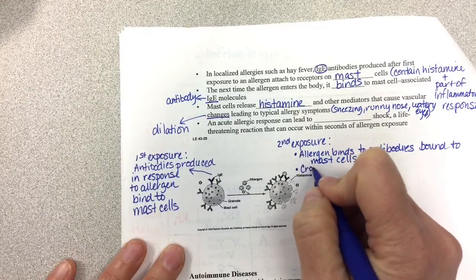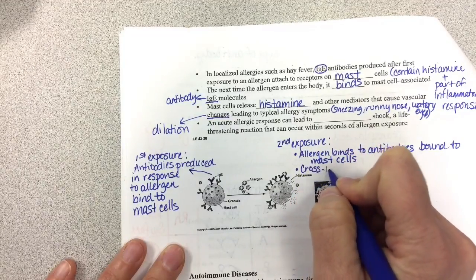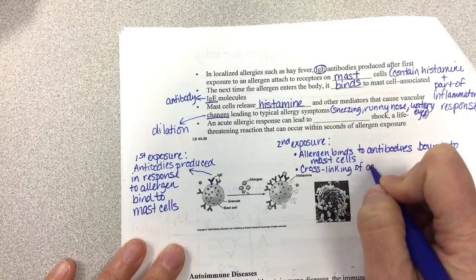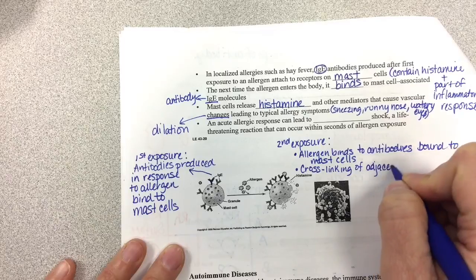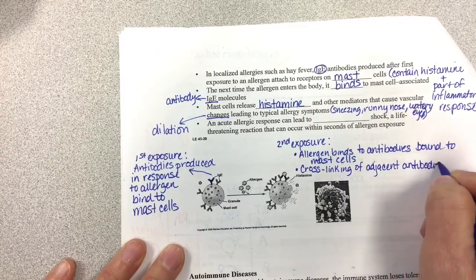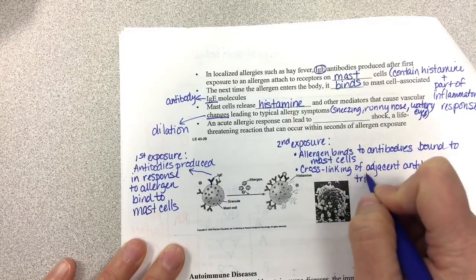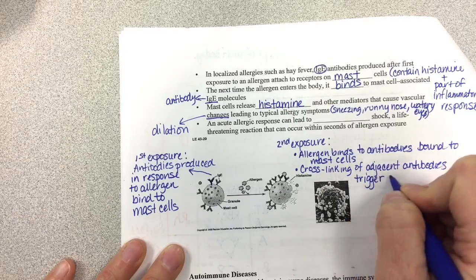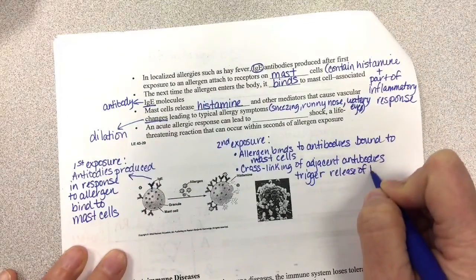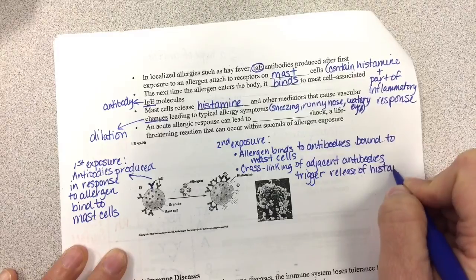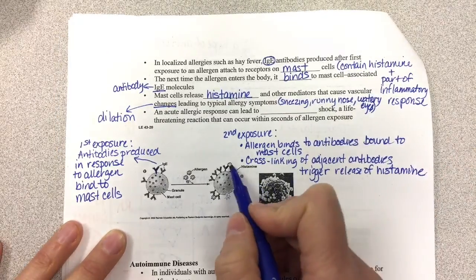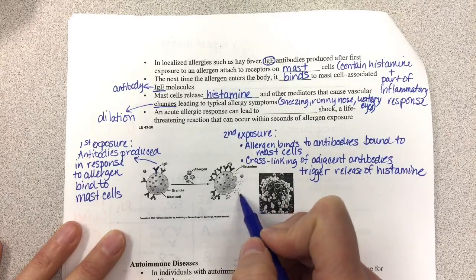So let's look here: cross-linking of adjacent antibodies triggers release of histamine. And that's what we see here, the histamine coming out.